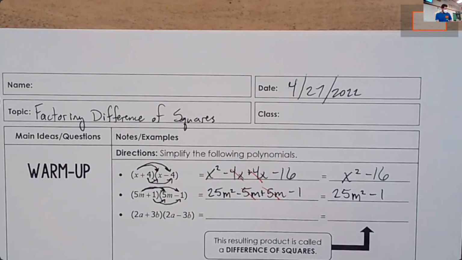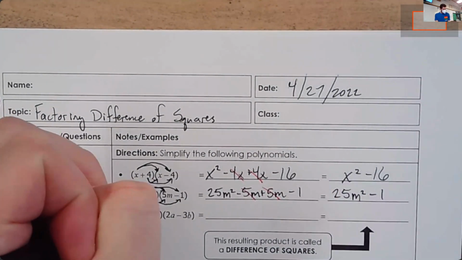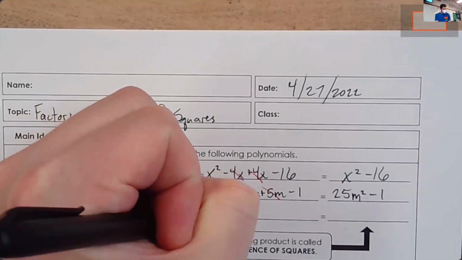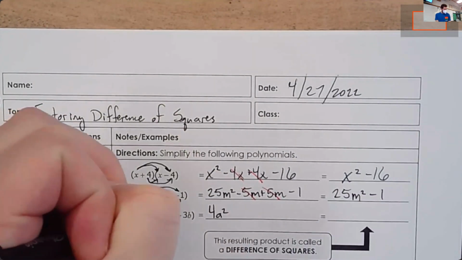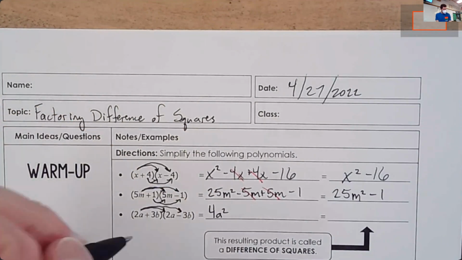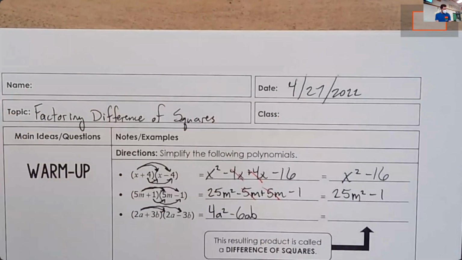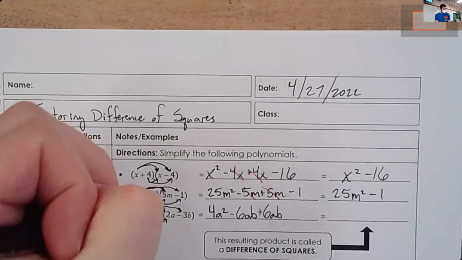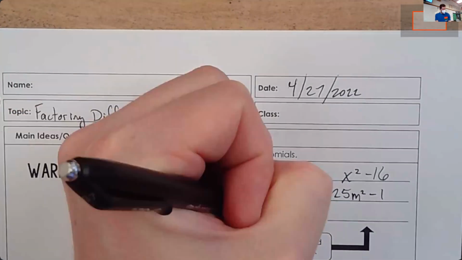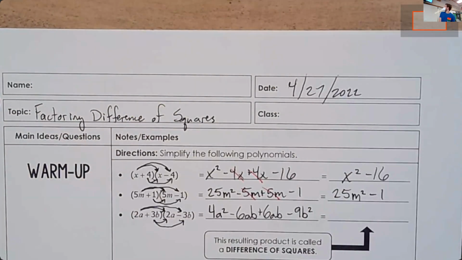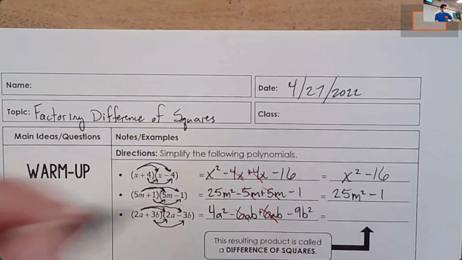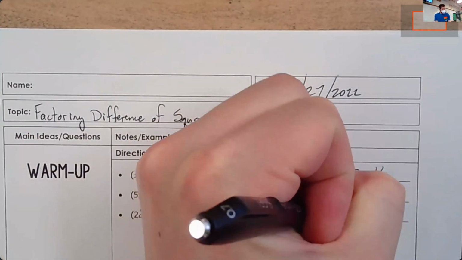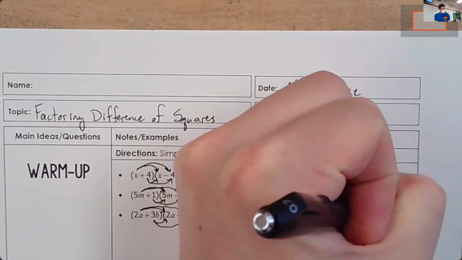And for the third one, we've got 2a times 2a. So first times first, 2a times 2a, that's 4a squared. The outer terms, 2a times -3b would be minus 6ab. The inner terms, 3b times 2a would be plus 6ab. And then 3b times -3b would be minus 9b squared. And once again, -6ab plus 6ab, those cancel out, leaving us with 4a squared minus 9b squared.